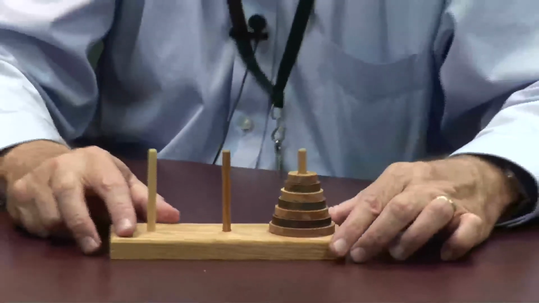Voila. So that's the lesson on the Tower of Hanoi puzzle. See you next time.